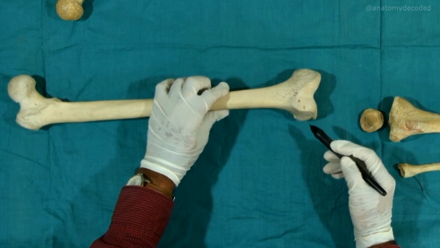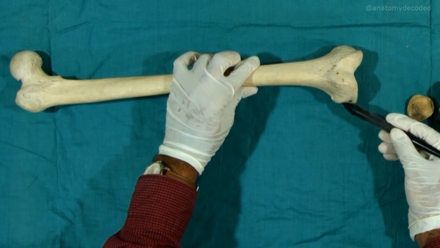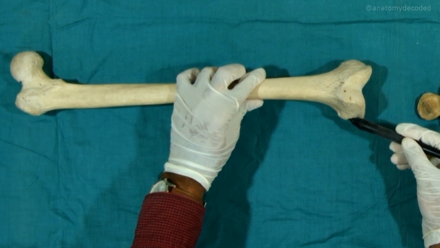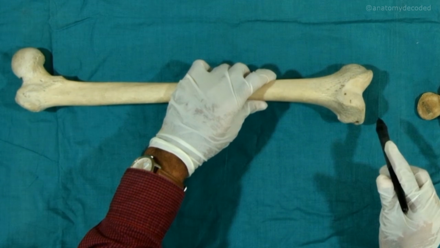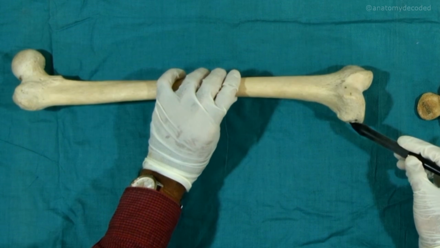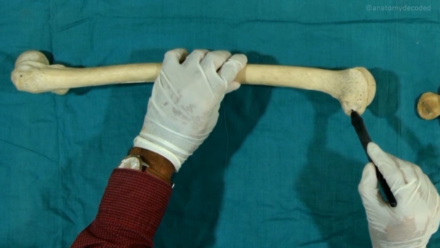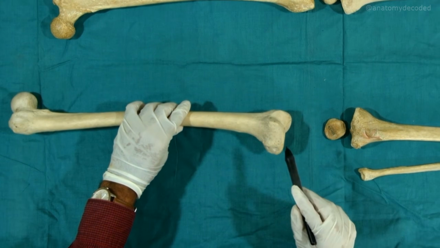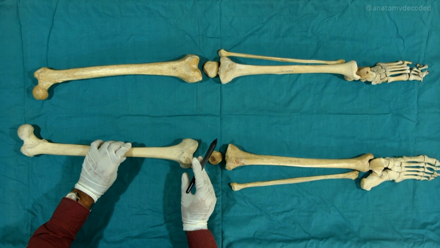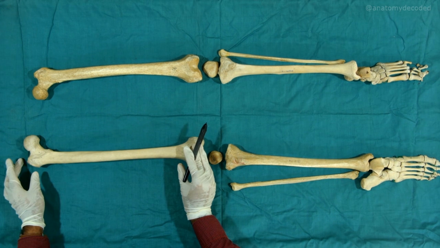Similarly, the most projecting part of the lateral condyle is called the lateral epicondyle. This is the adductor tubercle seen on the medial aspect. And on the lateral condyle, we can see one groove here, a groove for the tendon of one muscle that I'll tell you later on. So all these are the basic parts which are seen in the femur.